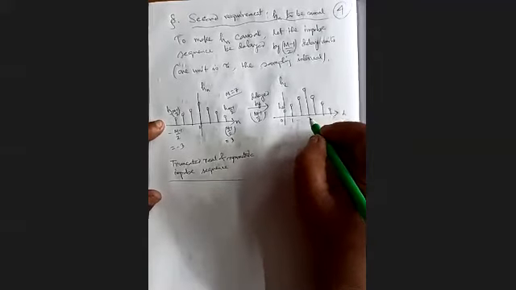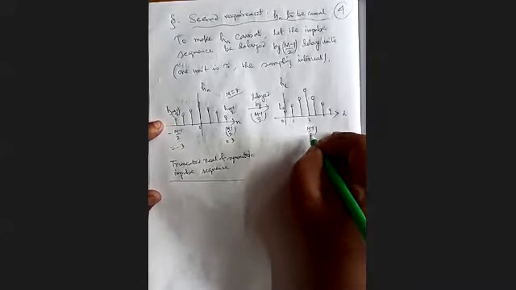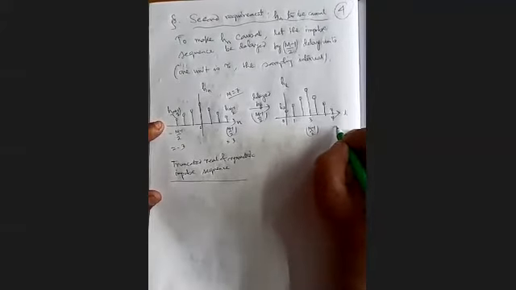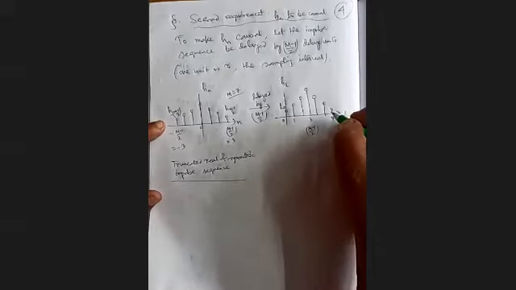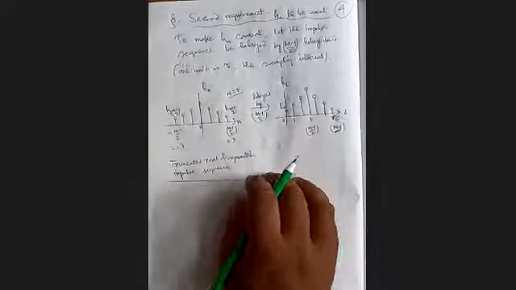So this way it will be 3, or m minus 1 by 2. And it will be 7, that is h7. Sorry, it is h6, m minus 1. So h0 through h6.